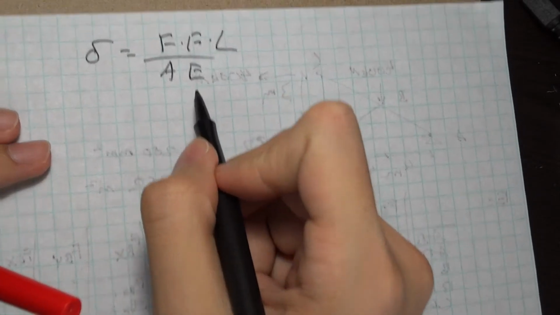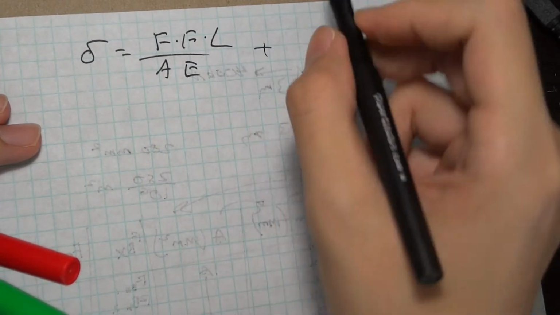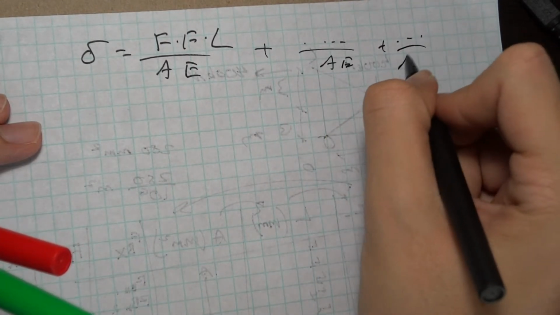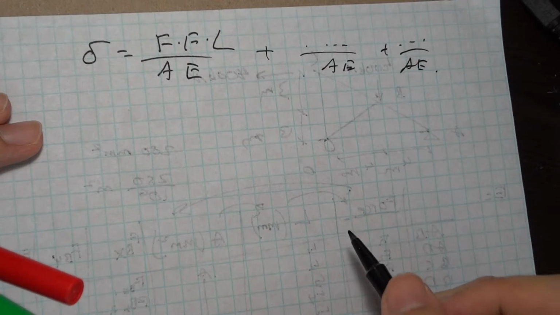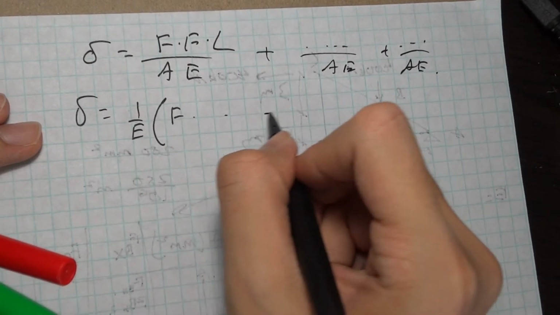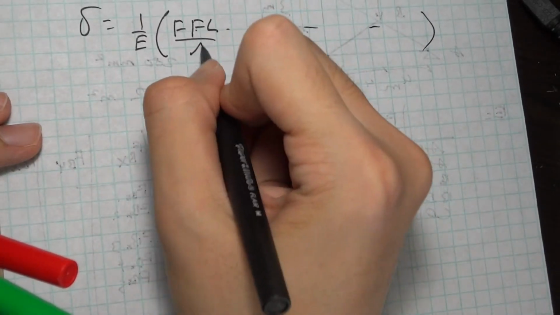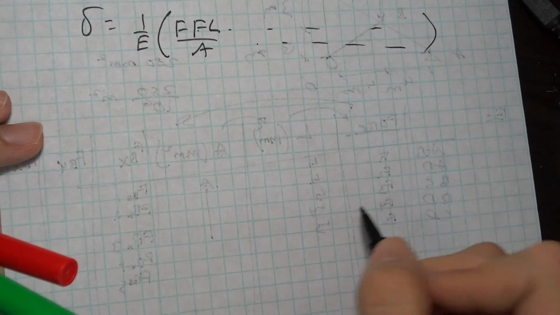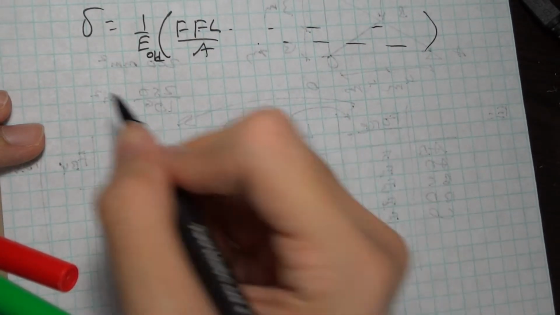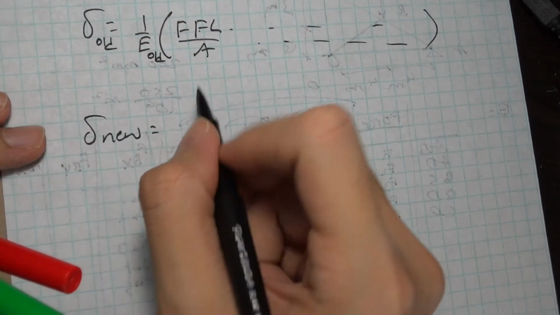But the E is constant in every case, right? So I have this in several terms, so I can just pull this out. It's still the same, right? And this is the old delta.